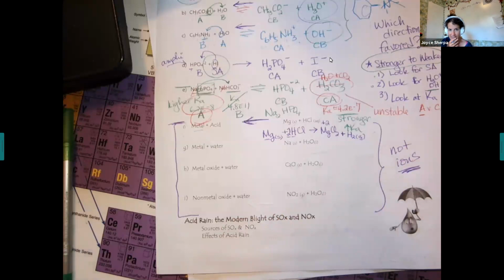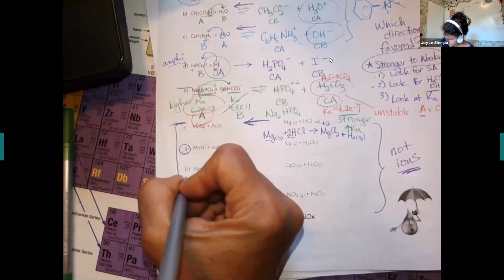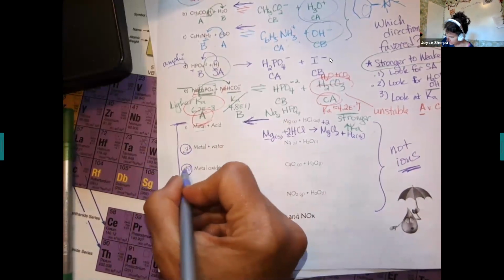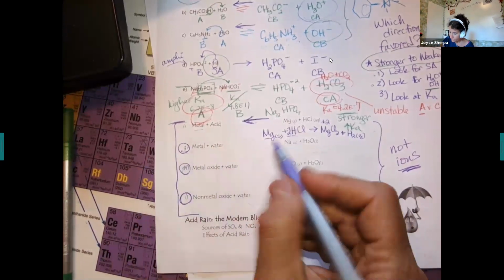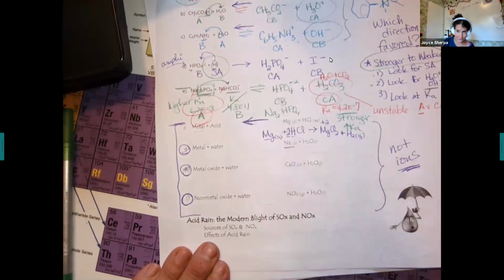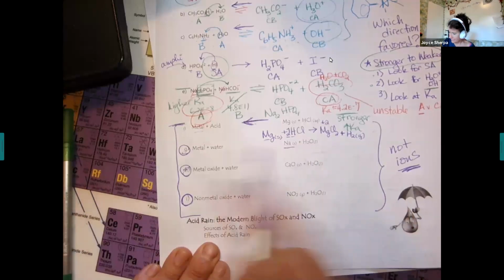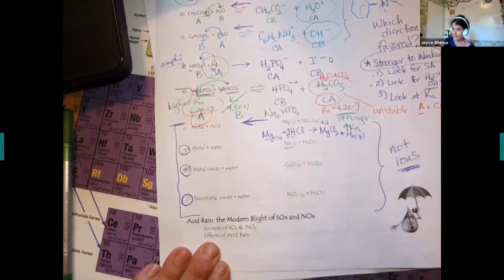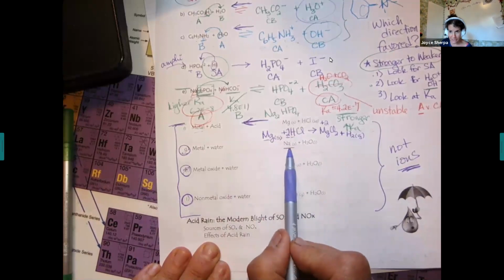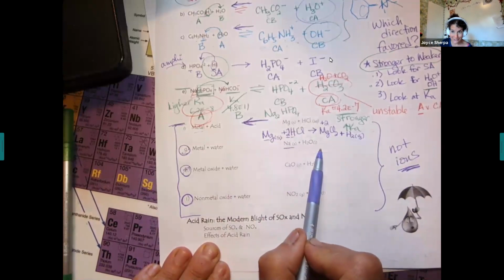The next one that I wanted to talk about is G and I. If you took a metal, in this case sodium, in nature the reaction has already happened, so you're already over here. You're not going to find sodium and magnesium as metals. But if you took sodium and put it into water, you get an explosion.